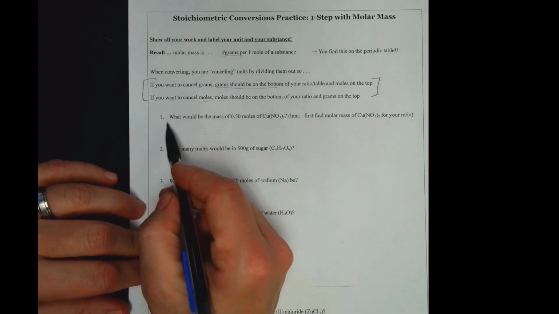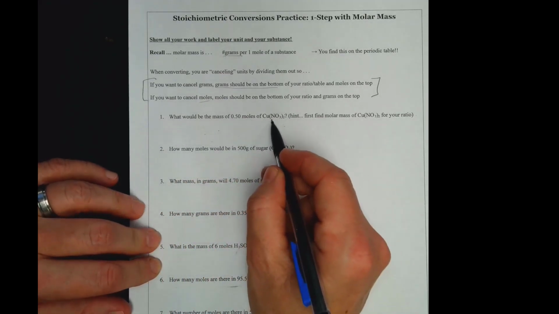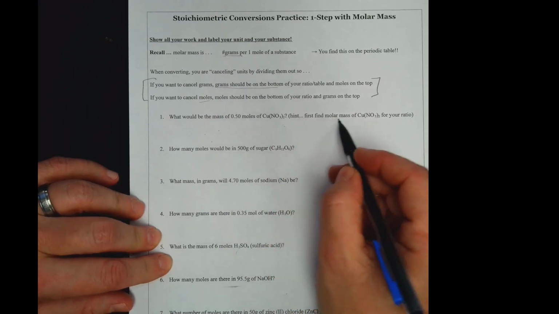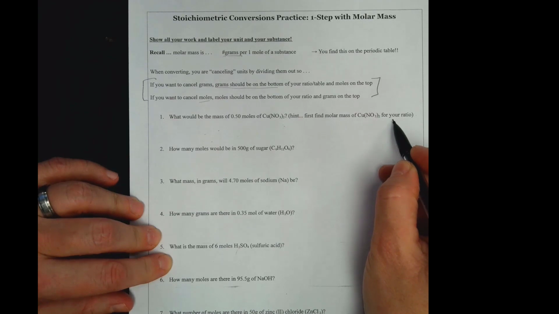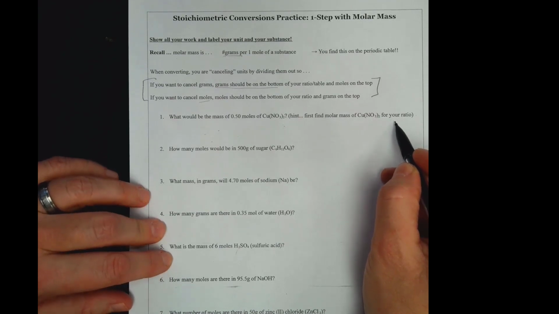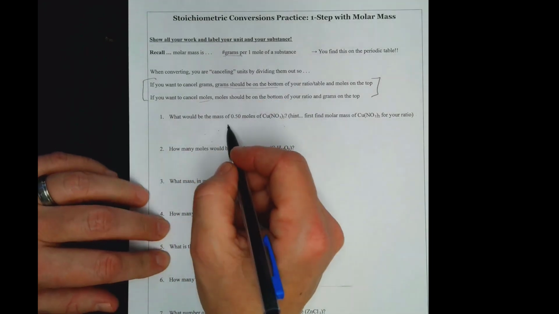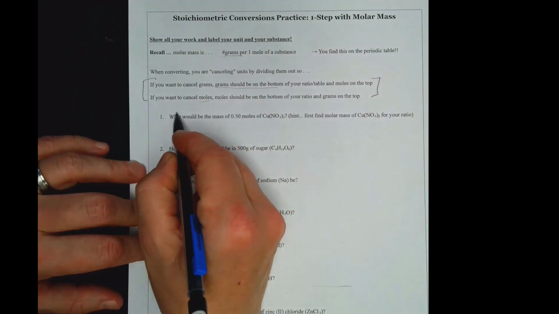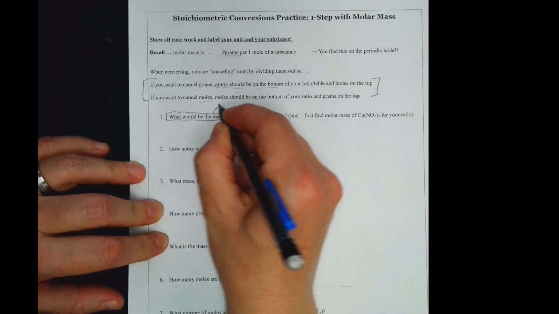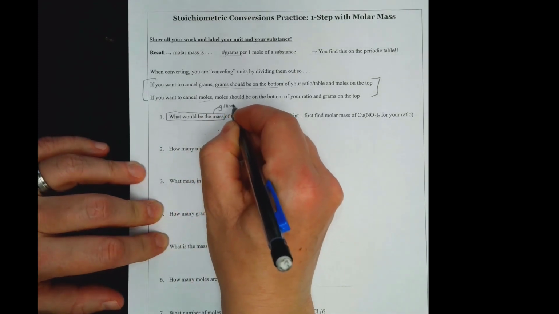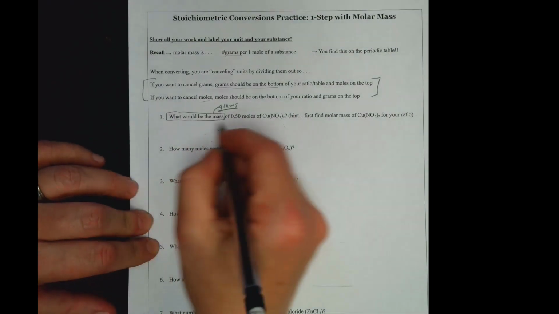All right, so number 1 says, what would be the mass of 0.50 moles of copper nitrate? The hint says first find the molar mass of copper nitrate for your ratio. We'll do that in a minute because I really do like to get my things set up first. Again, you guys, setting up a T-chart. So what we're trying to find out is this: what would be the mass? So we know that if we're finding mass, our unit has to be grams. So when we're done, the unit we should see in our answer is grams. So let's go ahead and set this up.